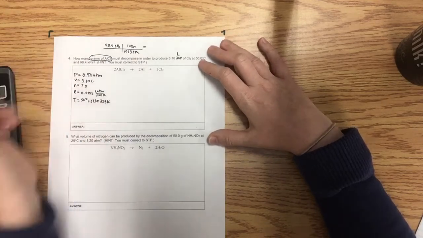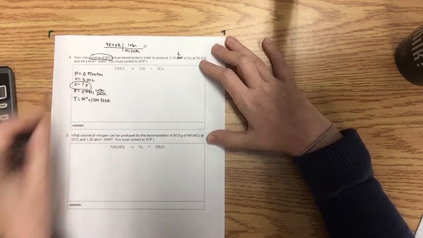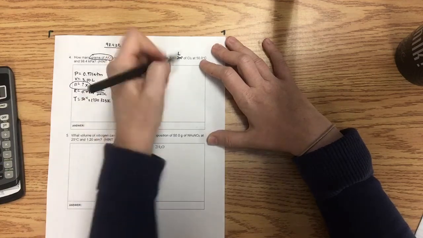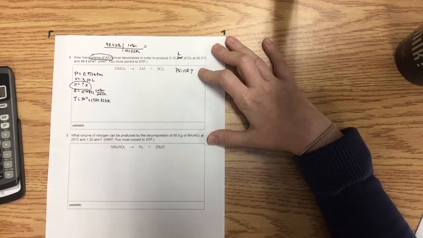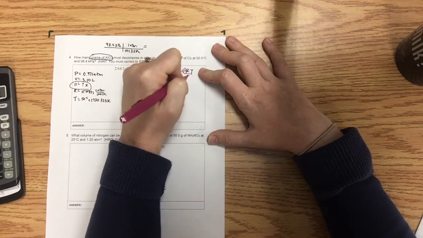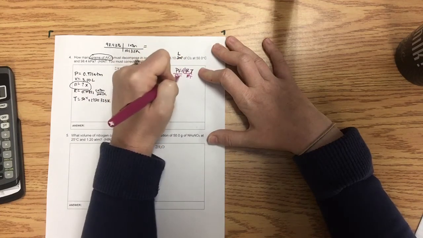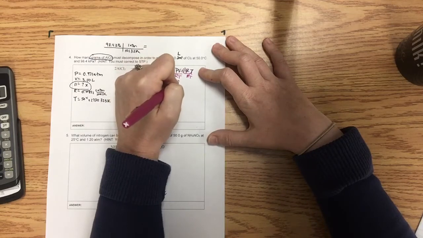Okay, so I need to plug that in, and I'm going to be solving for n. So if I have PV equals nRT, and I'm solving for n, I need to move R and T over so that I have n equals PV over RT.